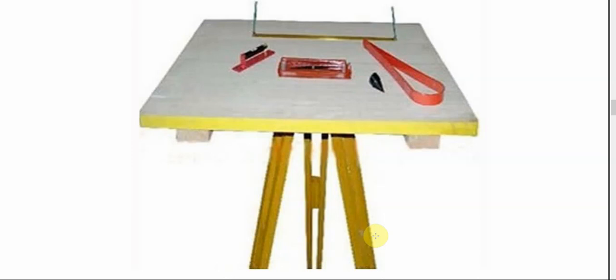The coast survey table, which is provided with 3-foot screws, is used when quick and accurate work is required. Coast survey table is more accurate and quicker than Johnson table and Travers table. So these are the three types of table that can be used in the plane table survey.